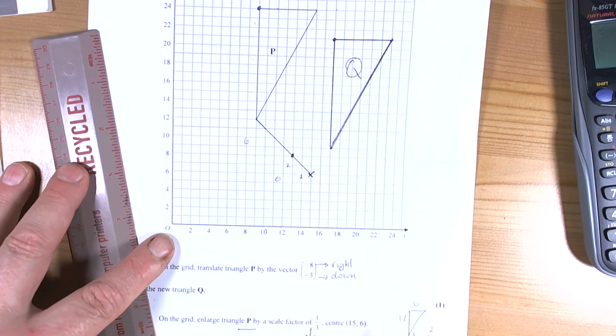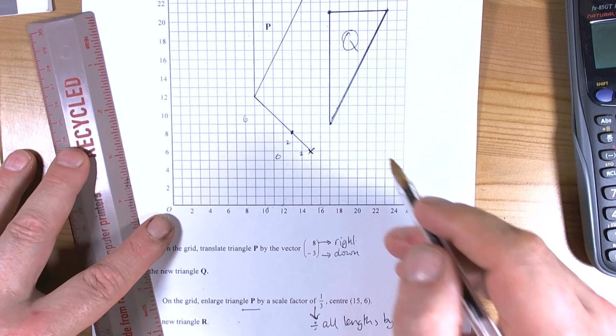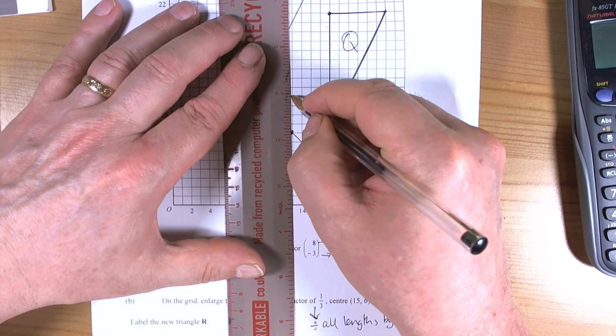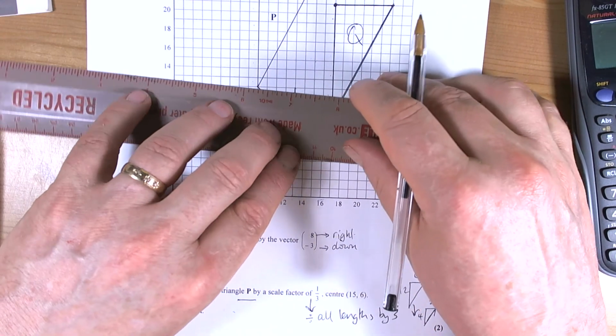And we've already decided how big the shape has to be, because the original shape was 6 and 12, so our new shape will be a third of that, so you divide by 3, so it's 2 and 4. So it's going to be 4 up, 1, 2, 3, 4, and it's going to be 2 across.